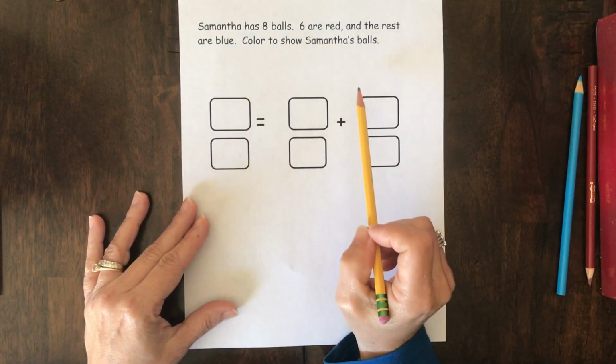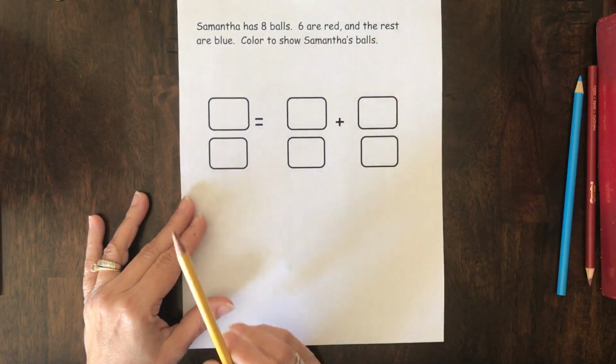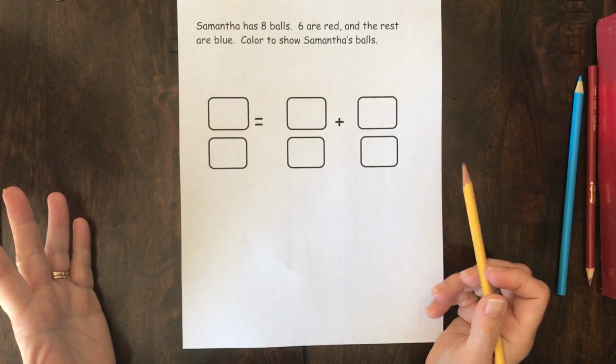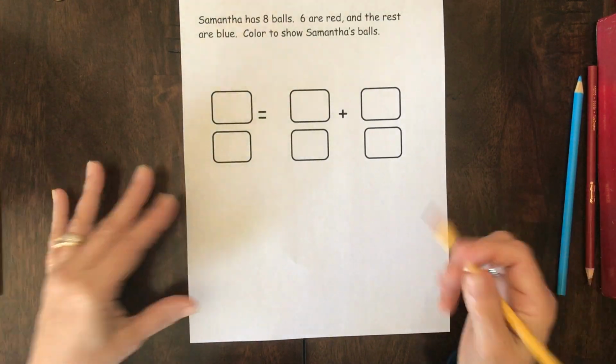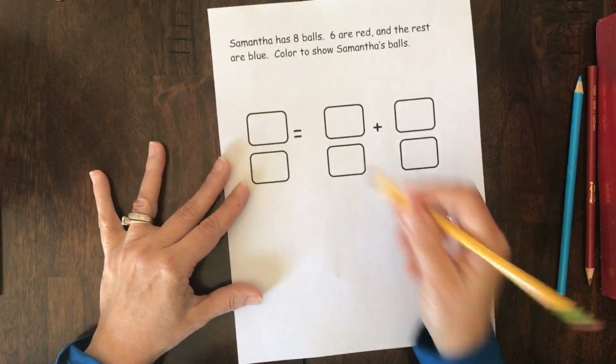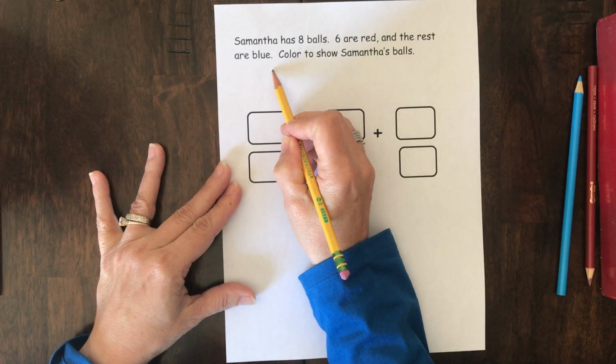So in my story, it goes like this. Samantha has 8 balls. So we know how many balls she has. How many balls does Samantha have? She has 8 balls. So I'm just going to go ahead and draw my picture. And I'll just draw them right over here. So we have 8 balls. So we're going to do 8 circles.